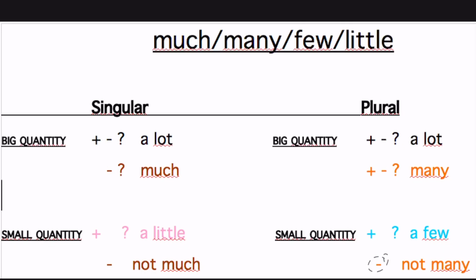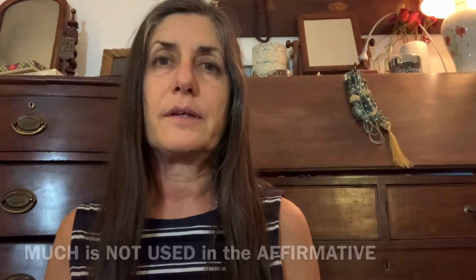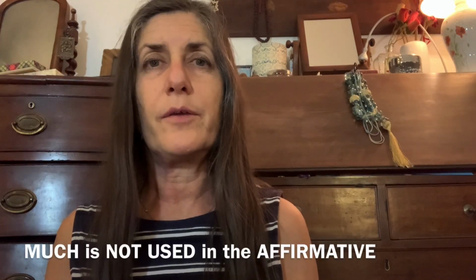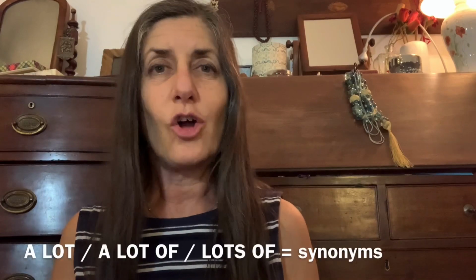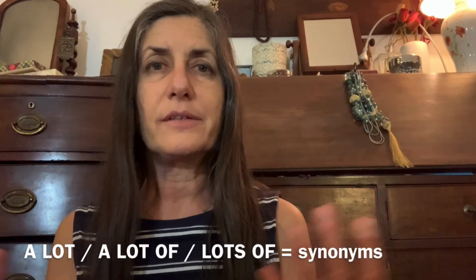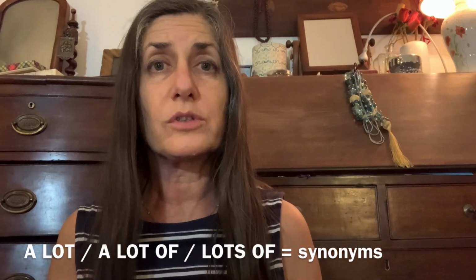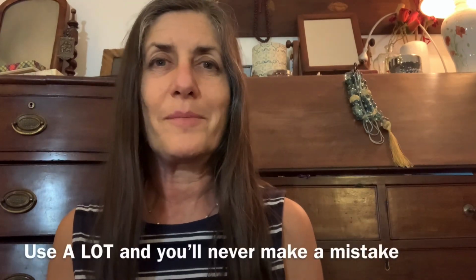The theory is much more complicated than the practice. So as you can see, it's not really very difficult. You just have to remember that much is not used in the affirmative and that a lot or a lot of comprises all the forms for the big quantities. So if you're in doubt, use a lot and you'll never make a mistake.